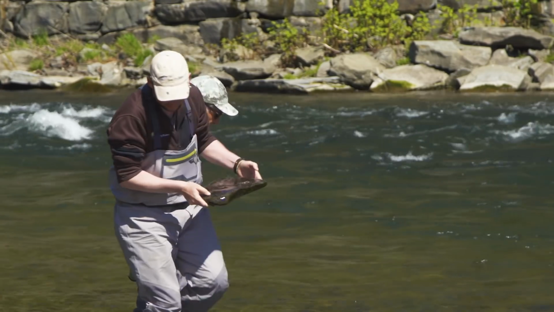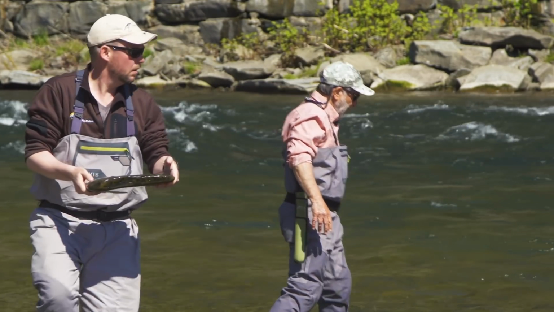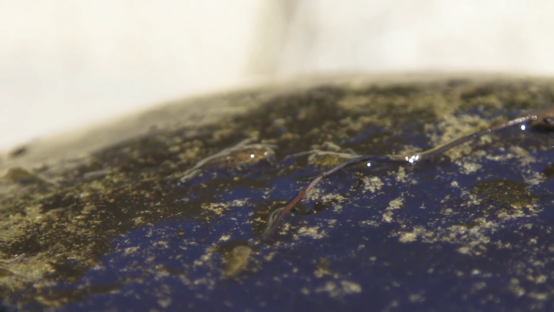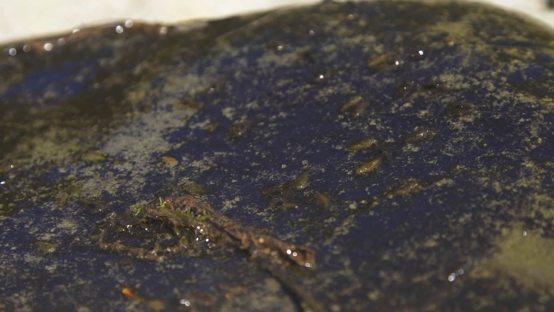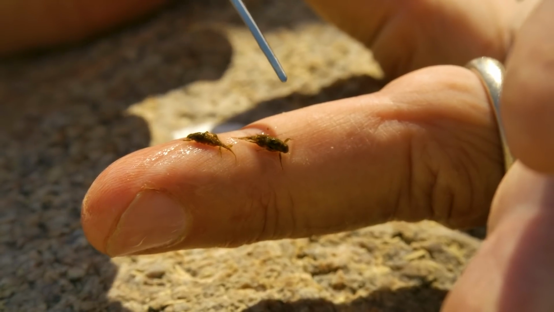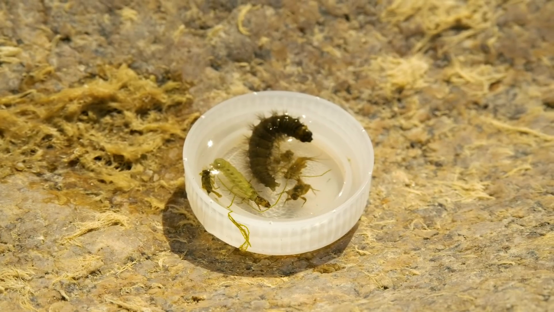You can get into more detail on these insects if you want, and it can help because hatches change with the season, and it doesn't hurt to know about each one. But for basic knowledge, just being able to tell the difference between these is important.